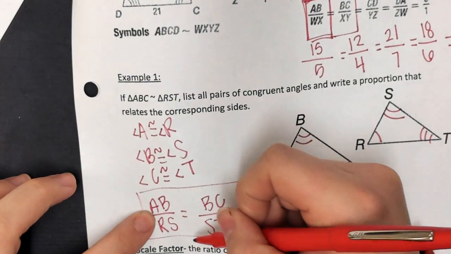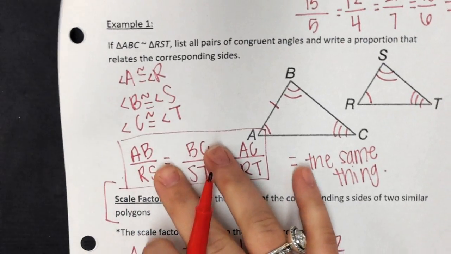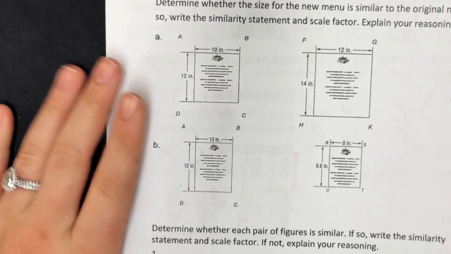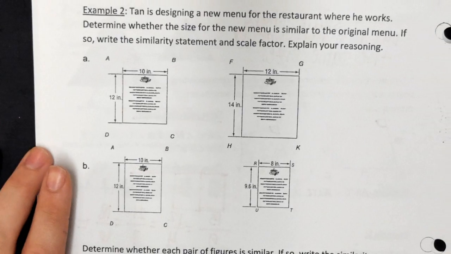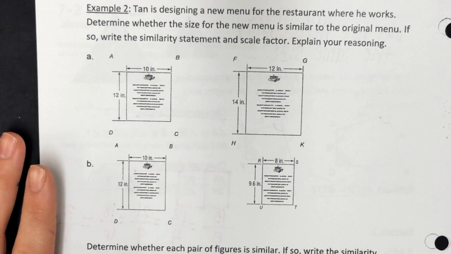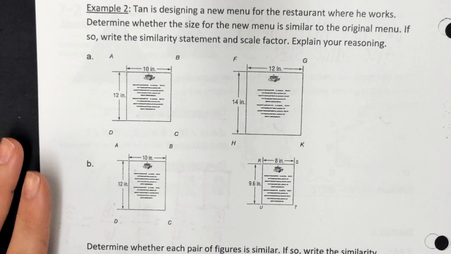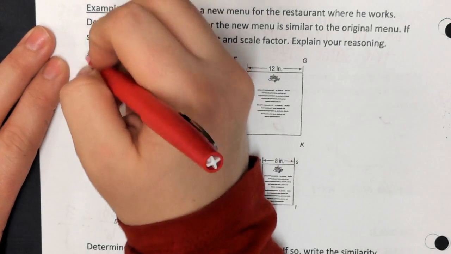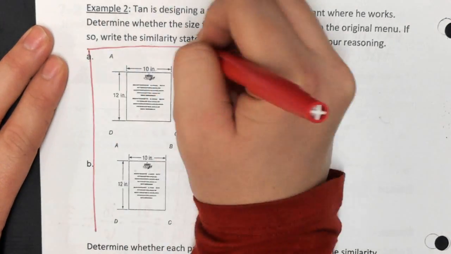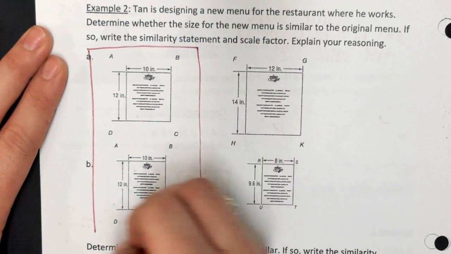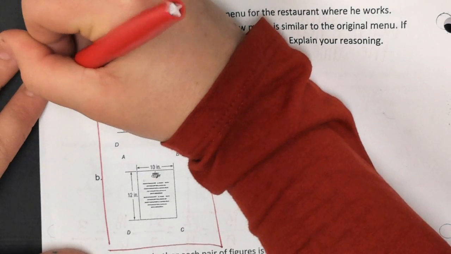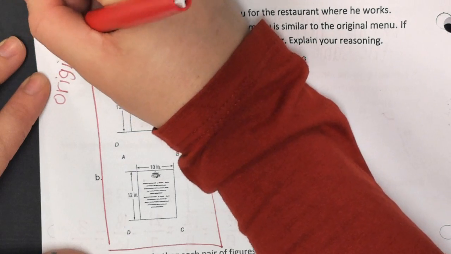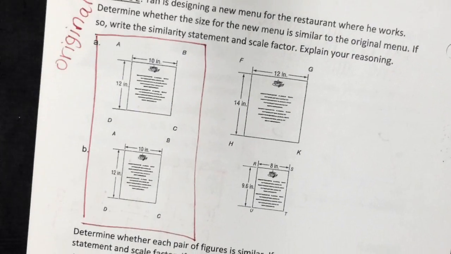Like if you would have flipped, if RS would have been on top and AB would have been on bottom. So Tan is designing a new menu for the restaurant where he works. Determine whether the size for the new menu is similar to the original menu. Okay, so this is kind of set up wrong. These both are the same thing, and this is the original menu. They're both the same thing.